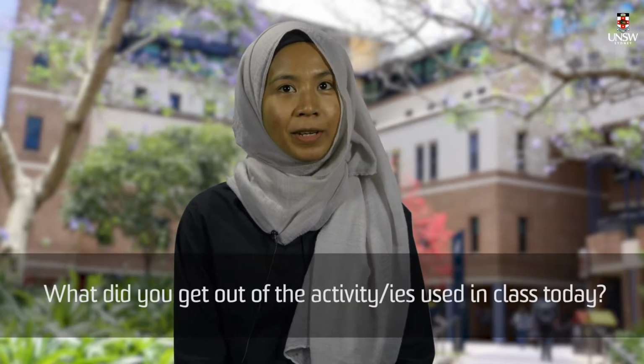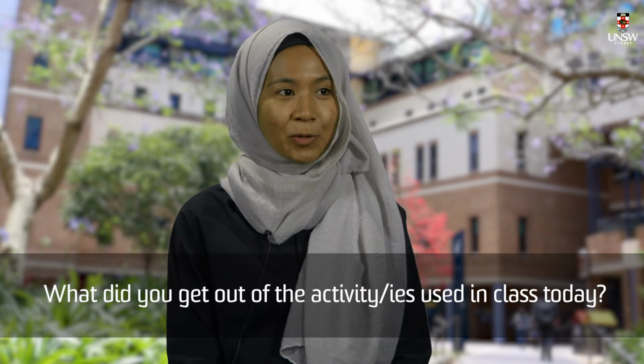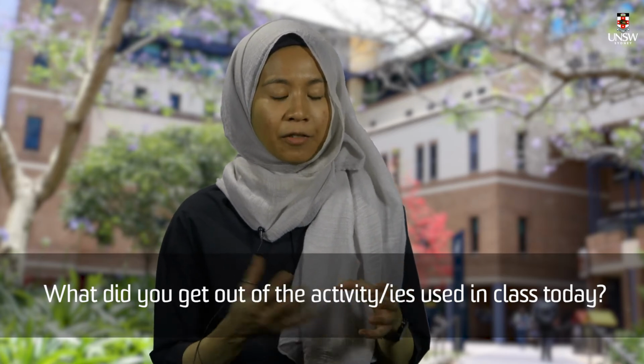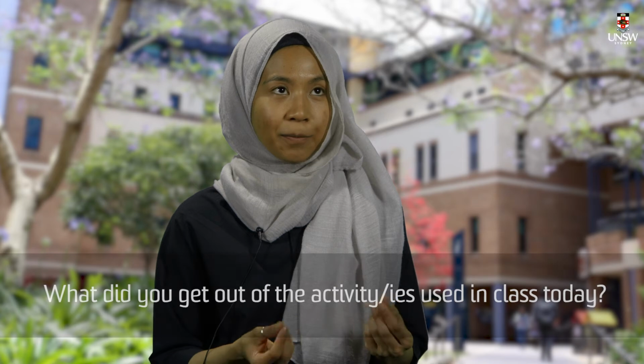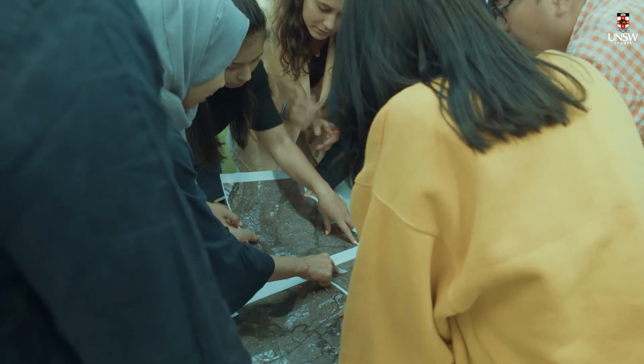So that day actually we had an activity that I didn't expect to happen, which was they broke us down into the typologies of different buildings that we had to research, and I've never talked to some of the students that I was grouped with. So it was good to interact with them and get their opinions and their experience based on their research, and we got to share that, so that was really good.